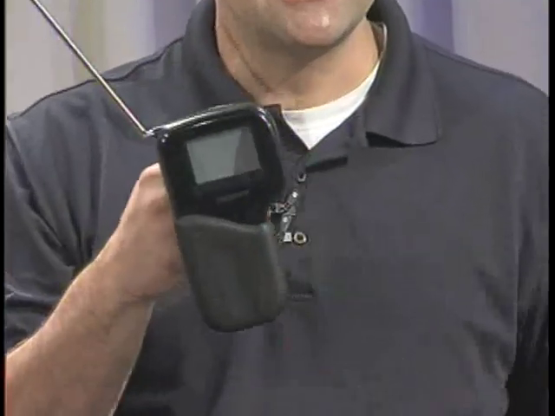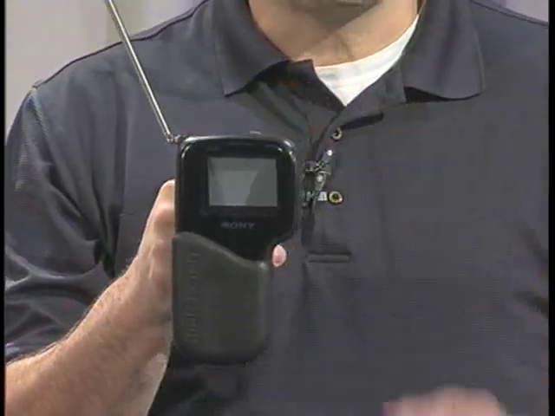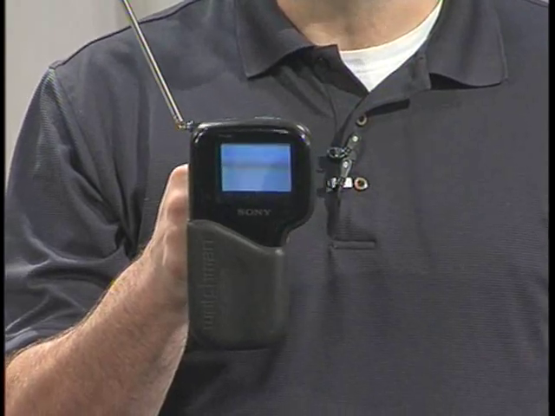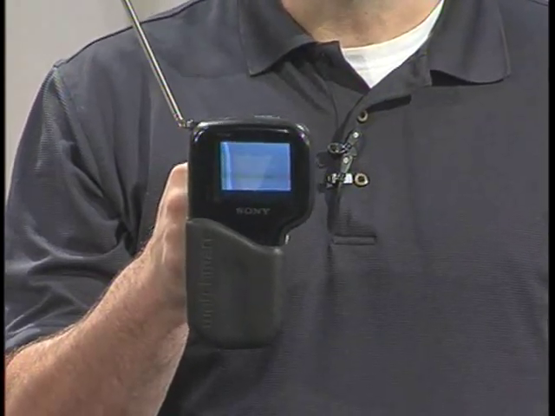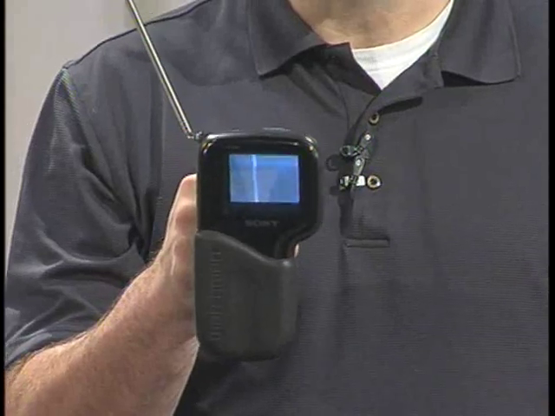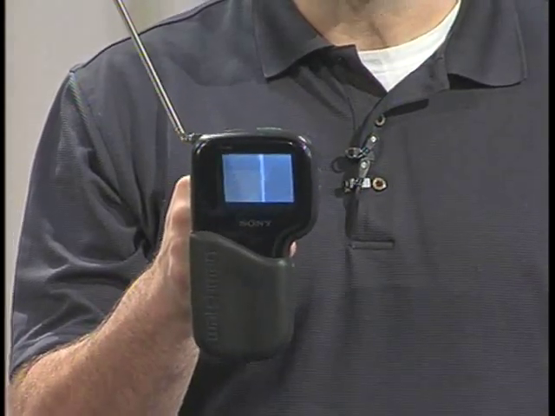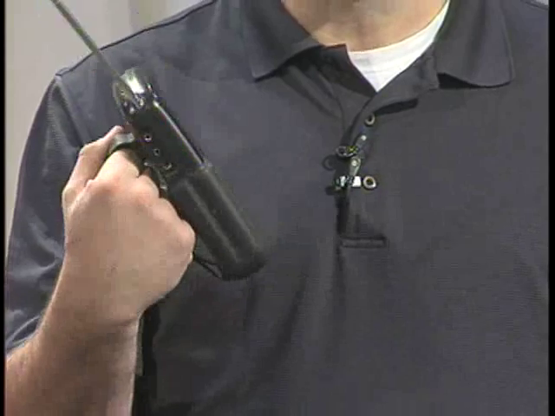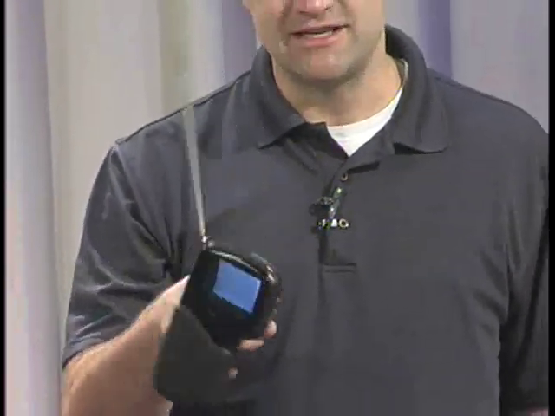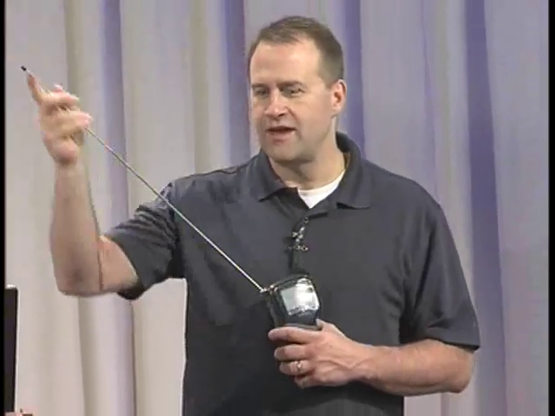But has anybody ever seen one of these? Have you ever seen one of these? This is called a Sony Watchman. Now I'm turning it on. It's not going to get a signal, it's looking for a signal right now. But this is a little portable. Put some batteries in there, and you could watch a little black and white TV, portable.